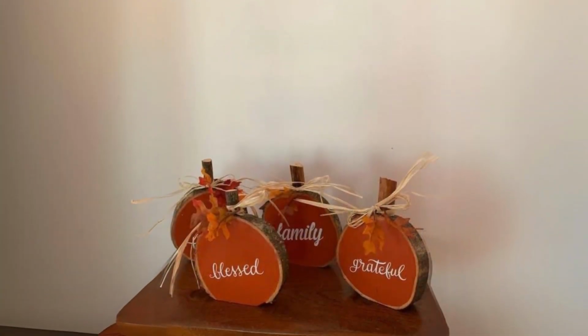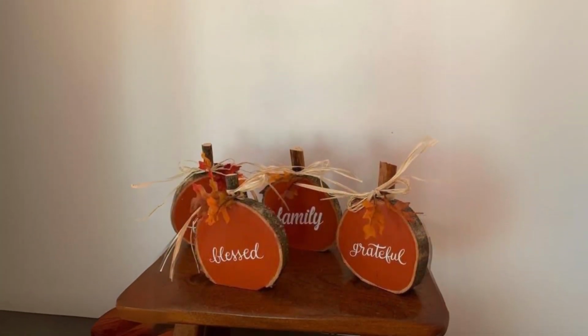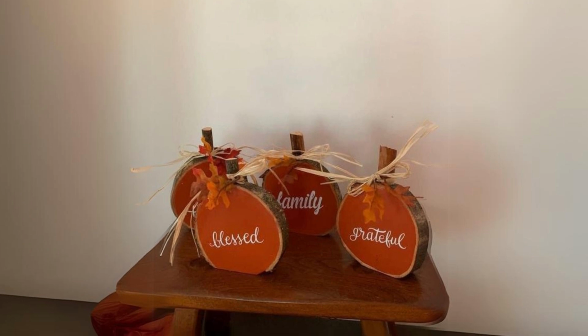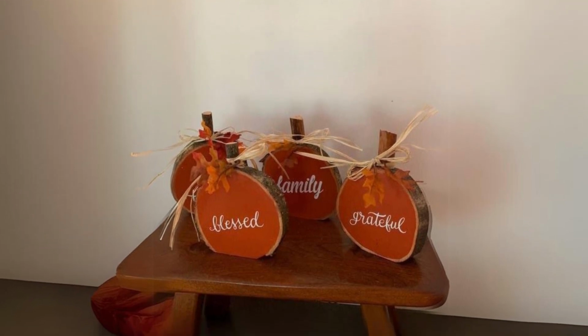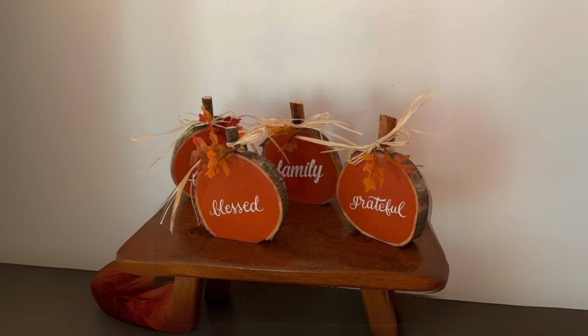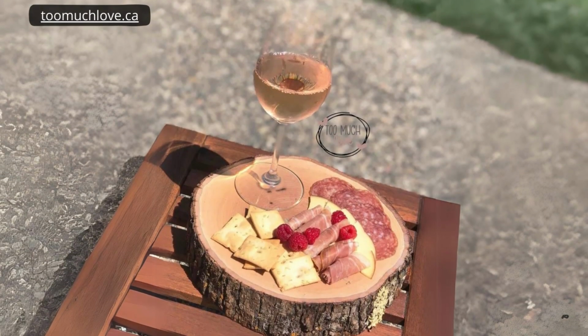Rustic tree slice serving board. Use a large wood slice as a serving board for snacks or decor. The natural grain of the wood adds a rustic touch that fits perfectly with the woodland theme.